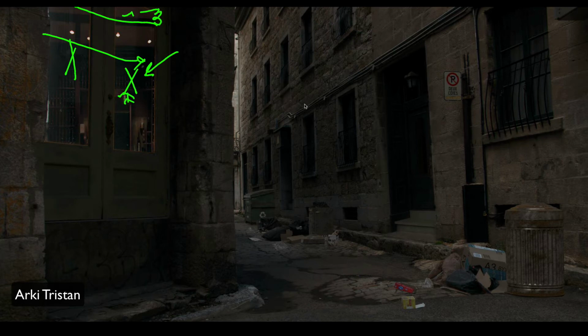Typically with matte painting work, if this were a moving camera through here and we needed to see some parallax between this door and the back of this room, then you would actually build interior rooms.